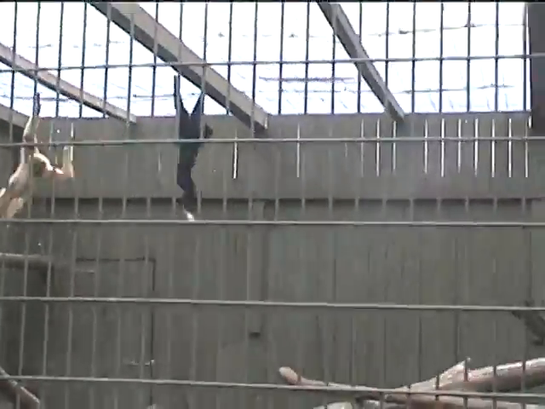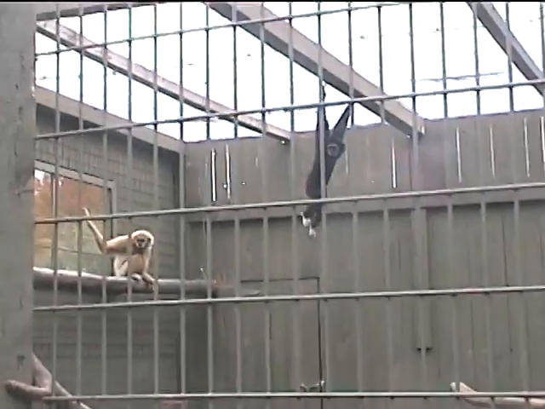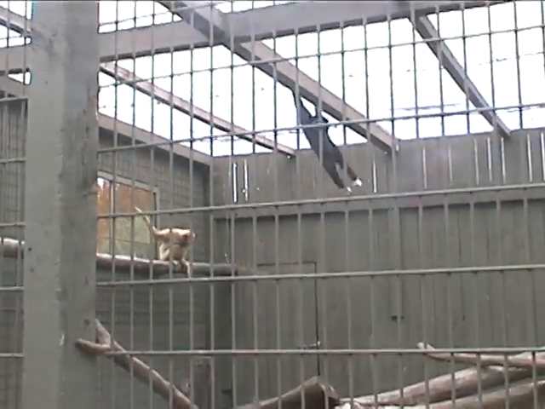But an omnivore gets the best of both worlds. He's adapted to eat both meat and plants.